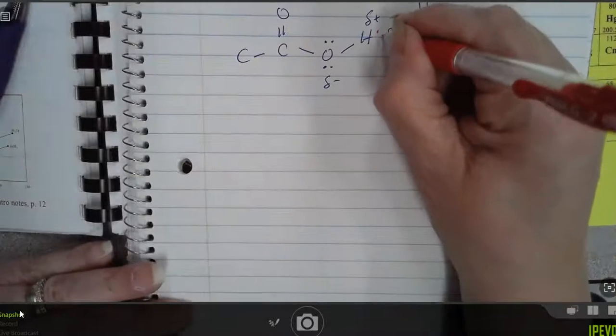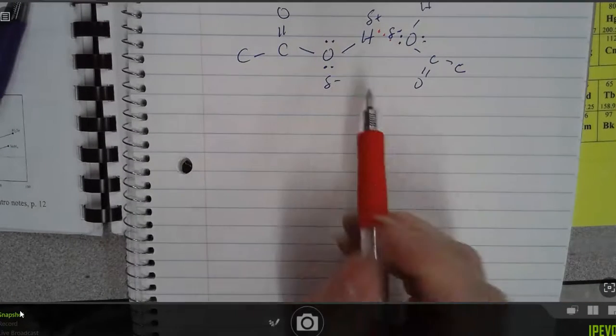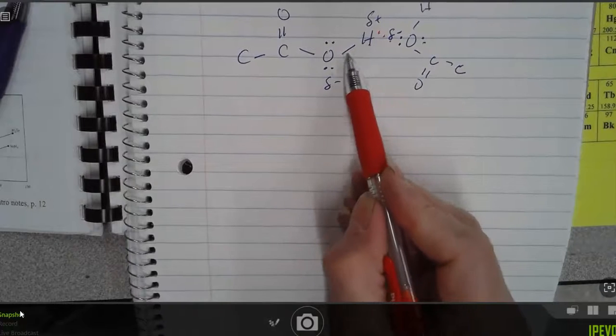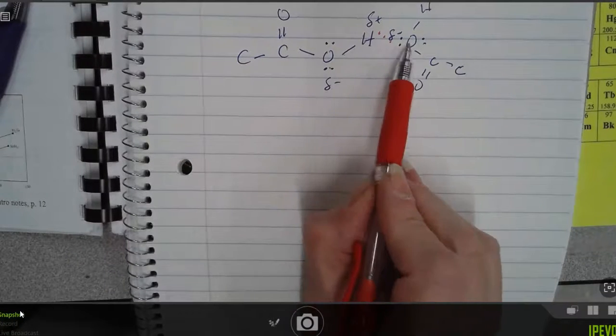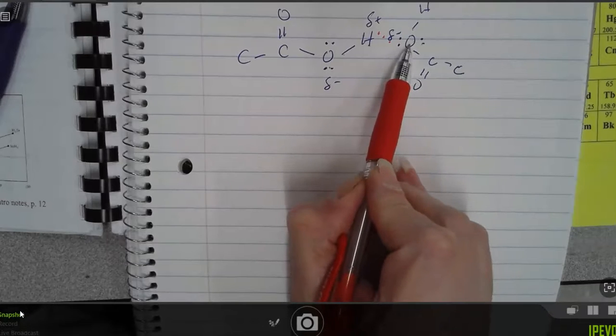Why would I do it that way? Because here is where the hydrogen bonding attraction goes. So I'll say it again. It is the hydrogen that is attached to the oxygen on one molecule that is attracted to the oxygen of the other molecule. That is hydrogen bonding.